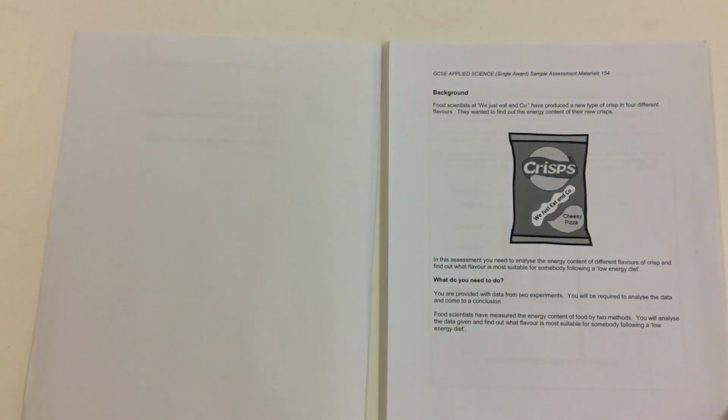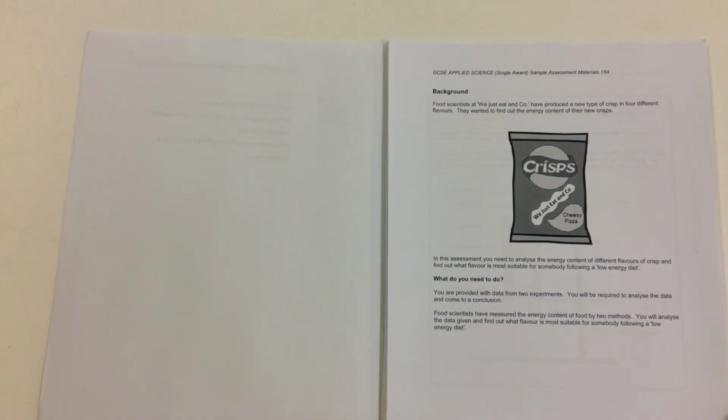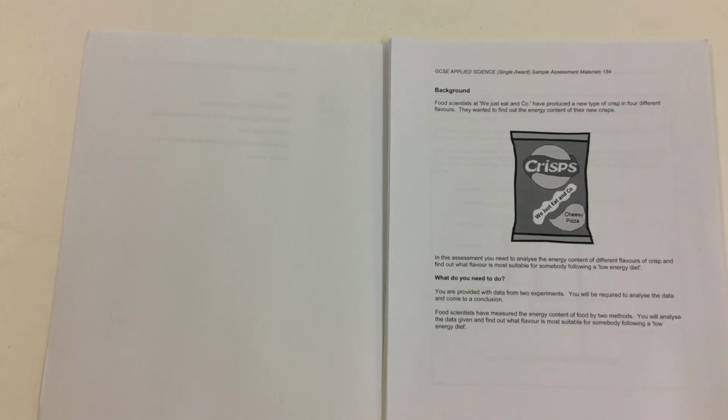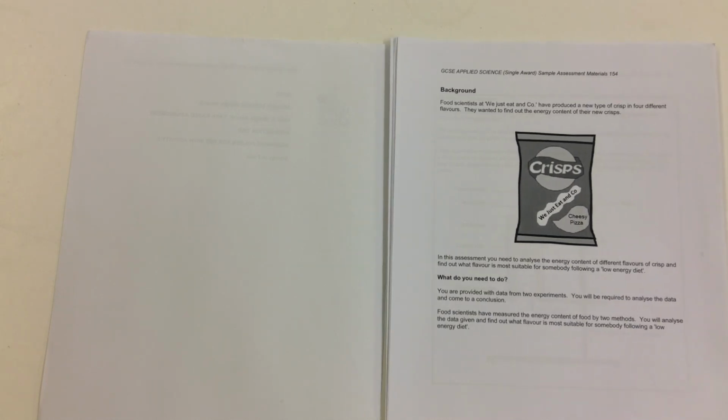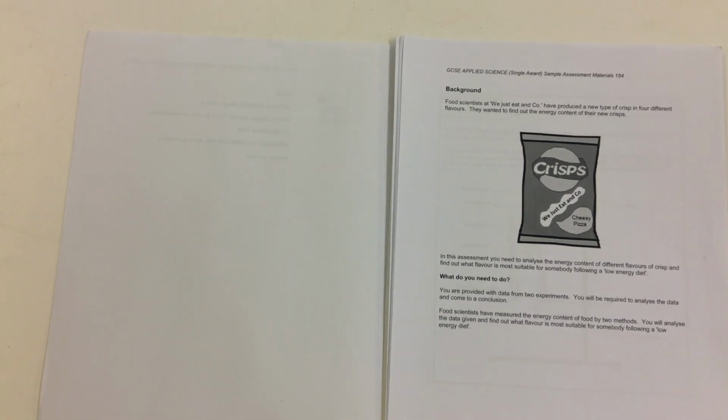Activity 2 is the task-based assessment, where you're given some information about an experiment or experiments that have already been carried out, and you have to analyse the data. The background information for this task goes through the fact that there's a new company, We Just Eat & Co, that have produced different flavours of crisps, and they want to find out how much energy content is in each of the different flavours of crisps.